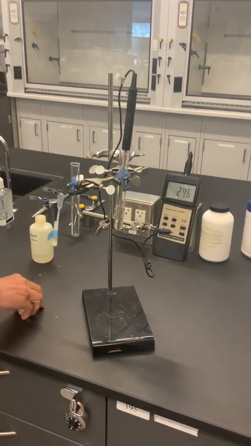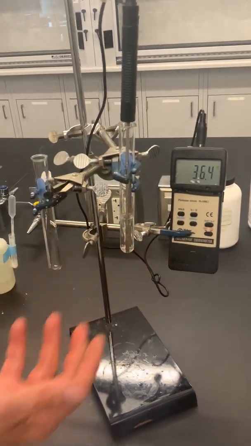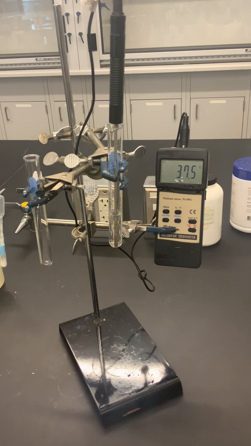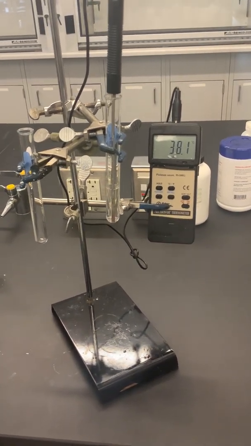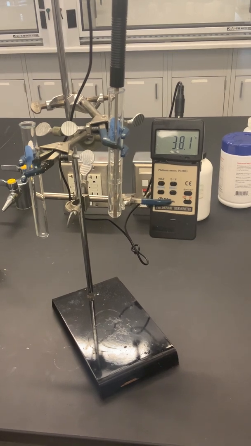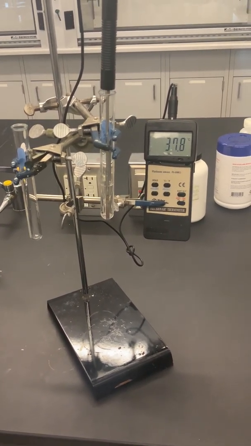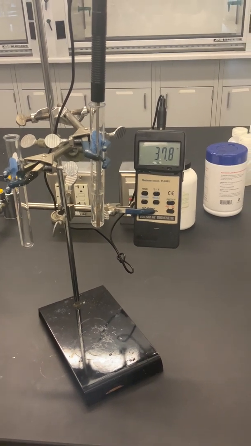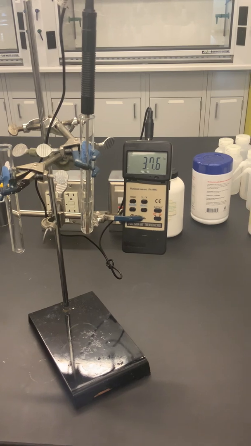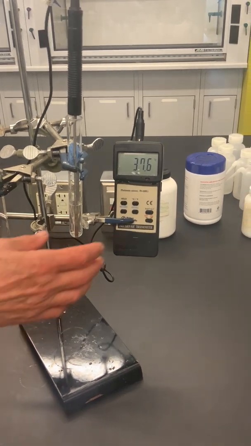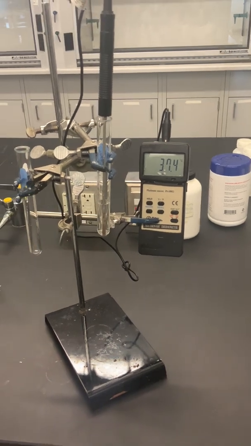If you look carefully at the reaction mixture, you don't see much. No evolution of a gas, no dramatic color change. But if you look at the thermometer, you can easily see that the temperature is going way up, a fairly startling amount, from 23 to about 38 degrees Celsius. And if you touch the bottom of that test tube, it is warm.